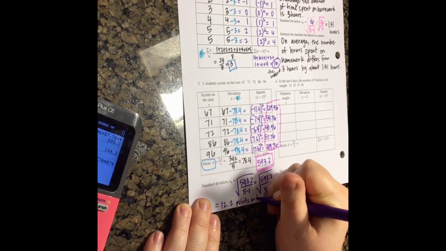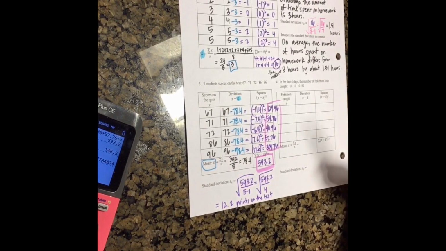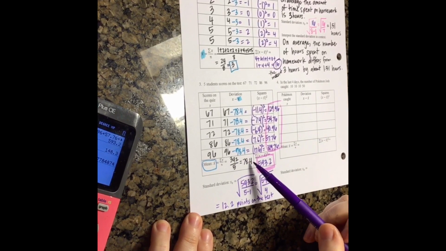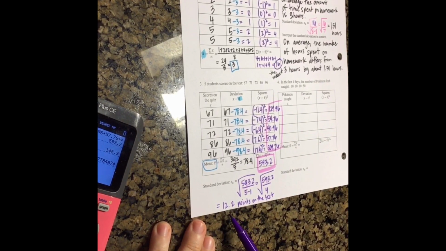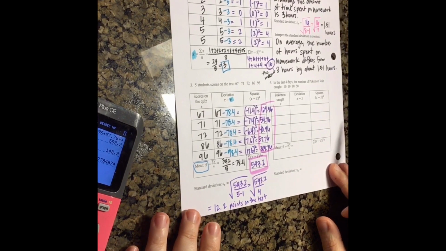So if I'm asking you to interpret that, what it means is the average that people get on the test is a 78.4, but we see a lot of variation. We see about a 10% difference between those scores. It's kind of a lot.